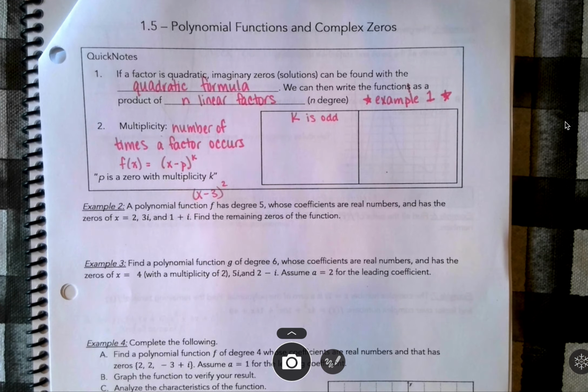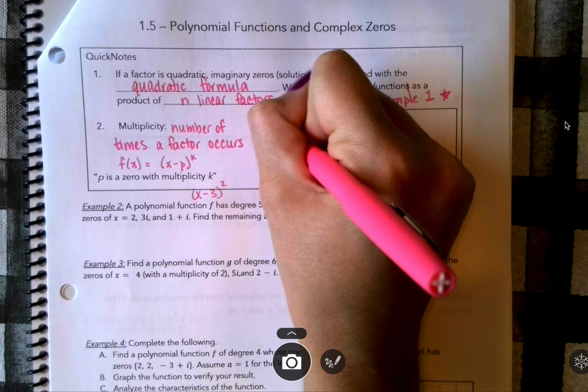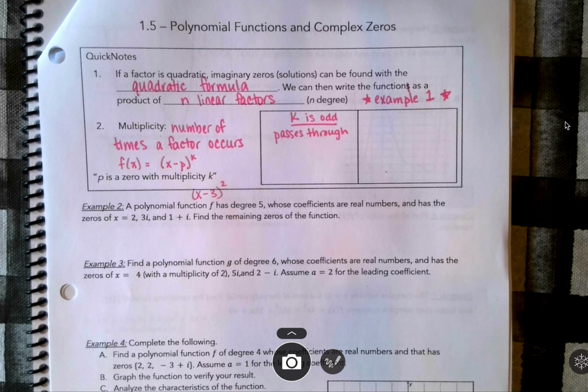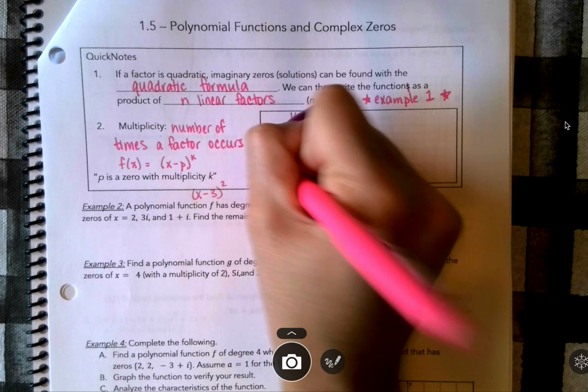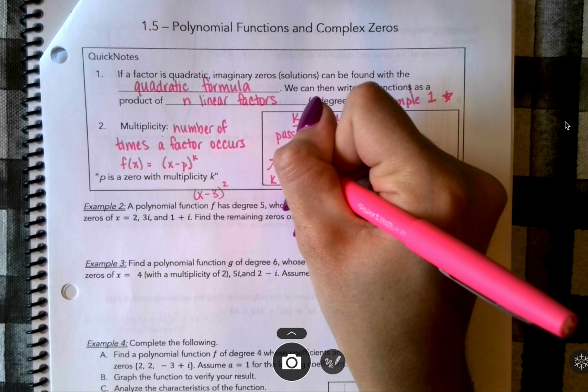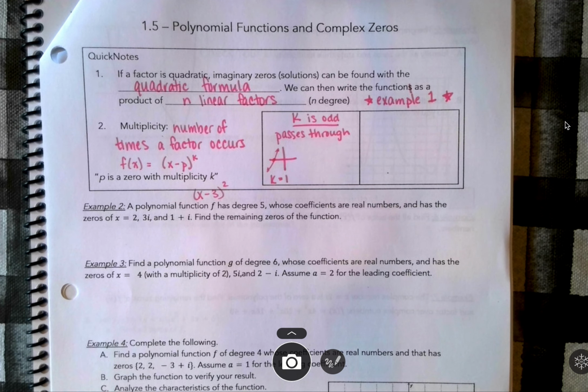So if k is odd, our graph passes through our x-axis. So I'm going to do a little sketch. If k is 1, an odd number, it's going to go straight through. There's my intercept. There's no hovering.